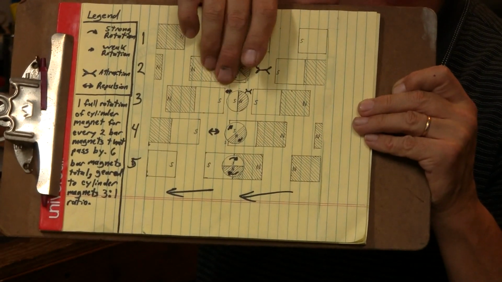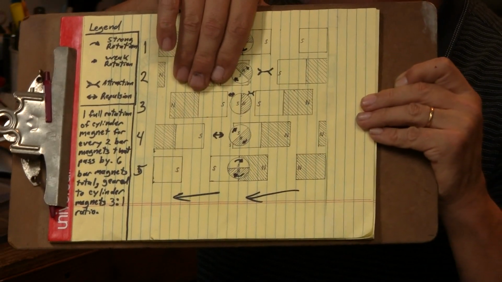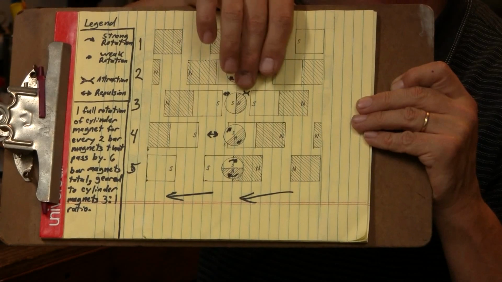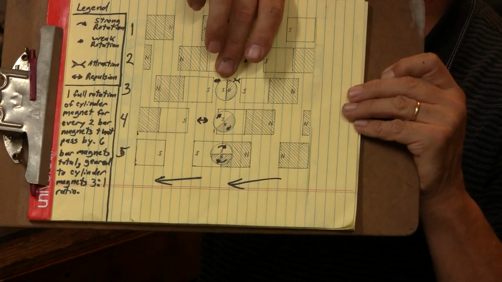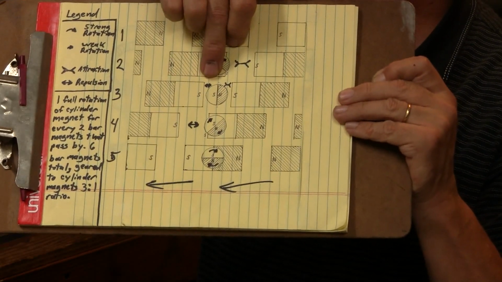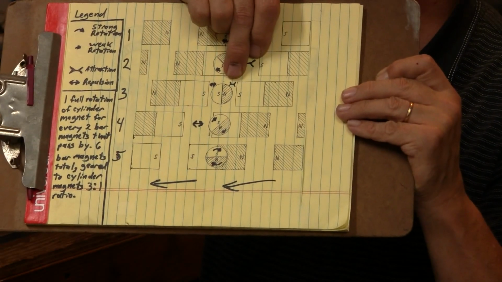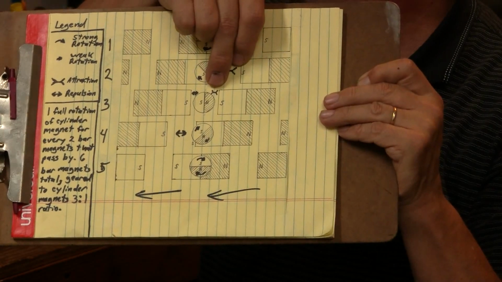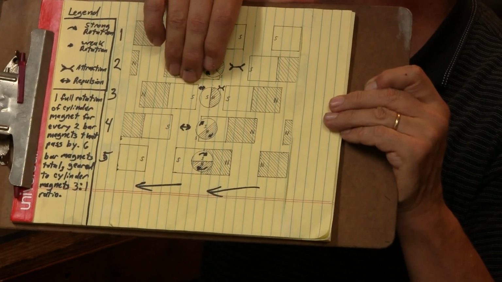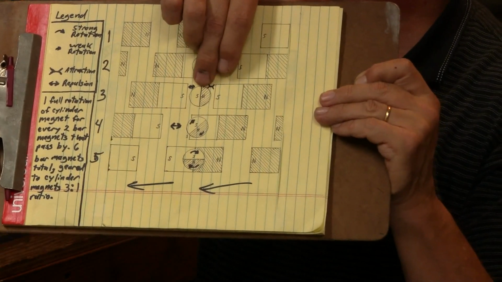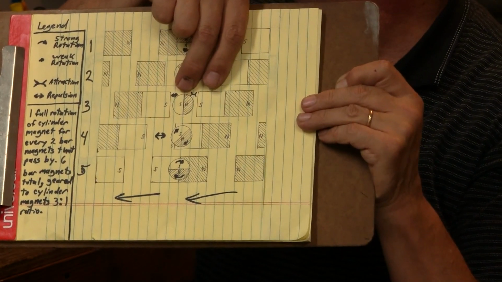Now in the next frame, you see that the bar magnets have progressed even further to your left. And in this position now, you have the cylindrical magnet directly between the two like poles of the bar magnets. In this case, right here, you have a small repelling force, and here you have a small attractive force, which combined create a large linear force of the bar magnets moving across the face of the cylindrical magnet. But at this part of the cycle, there is no rotational energy being created by the cylindrical magnet.